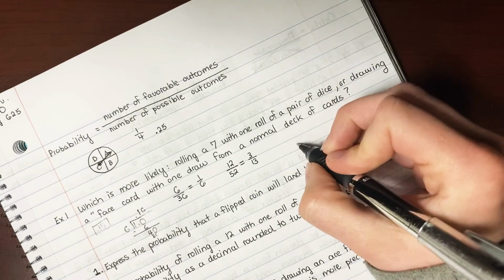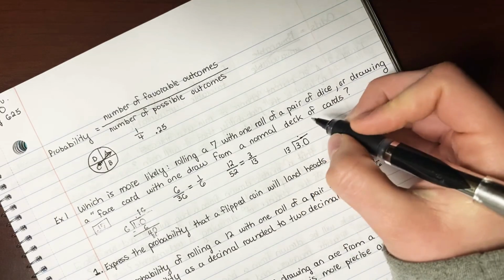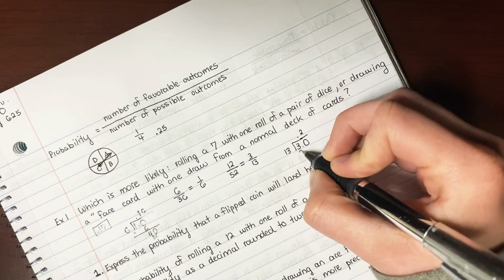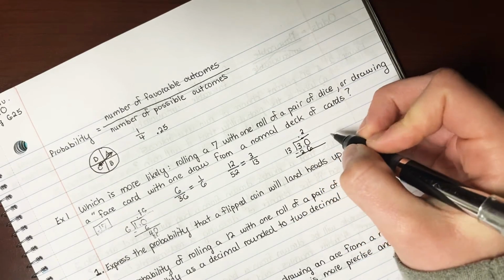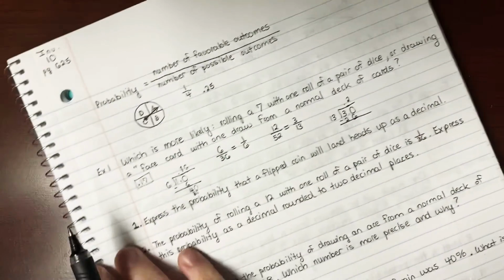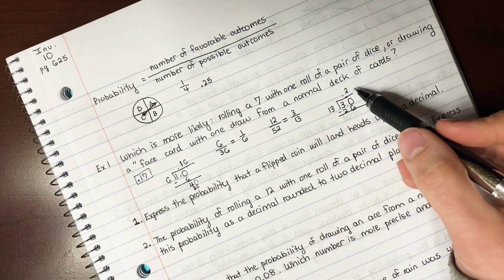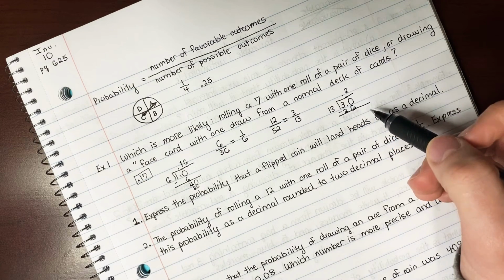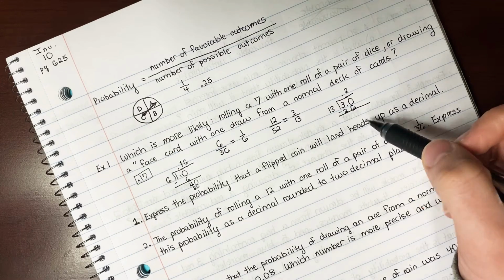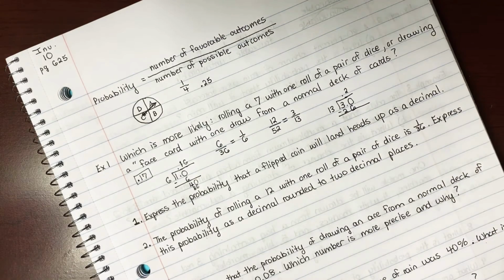What about this one here? 3 divided by 13. Okay, well, 13 will go into 30 twice. 26. Okay, and we can already see right here we only have 17 hundredths, and over here we're already going to have at least 20 hundredths. So we can already tell that we are more likely to draw the face card. Okay, so that would be your answer. Drawing a face card would be more likely than rolling a 7 with a pair of dice.